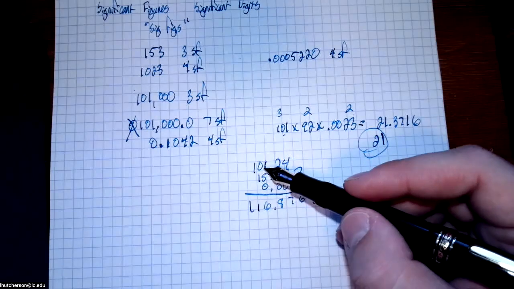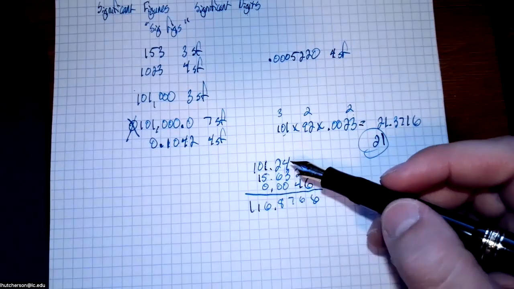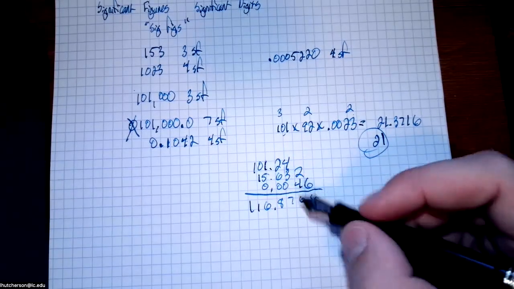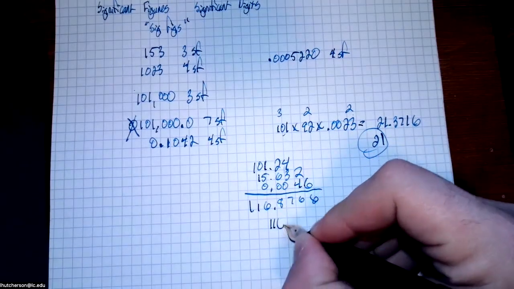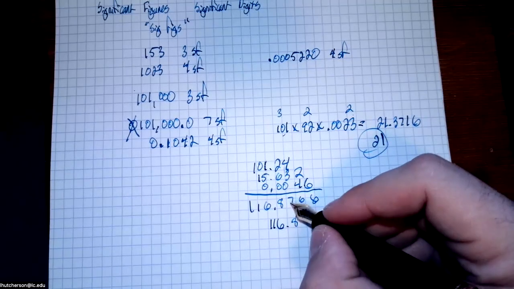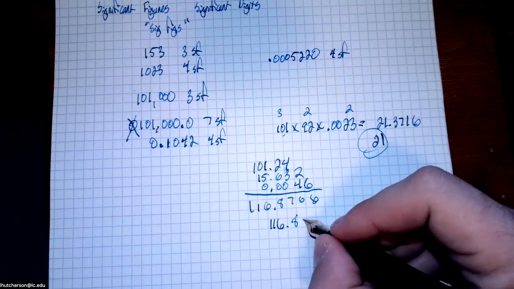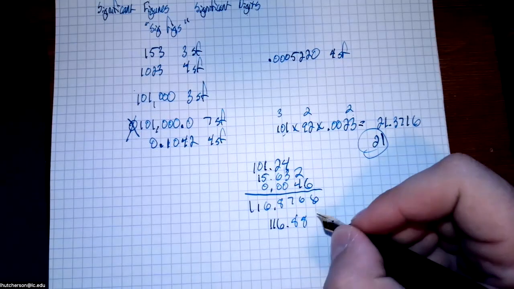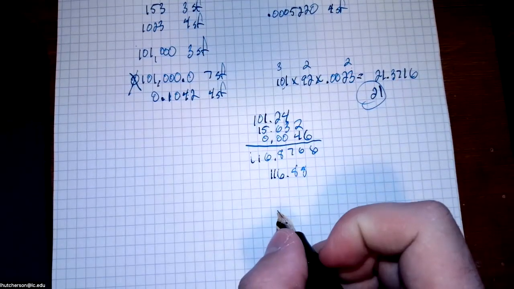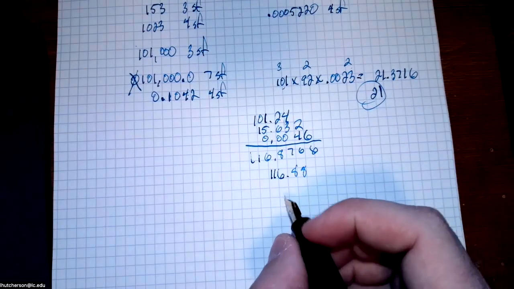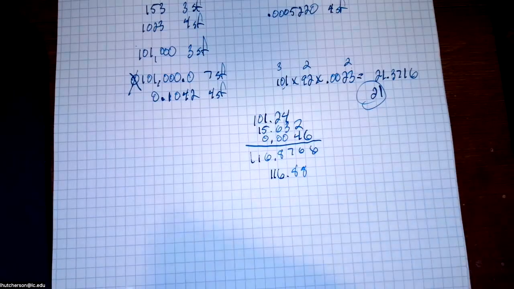In this case, my 101.24 only has 2 decimal places. So that's where I'm going to round off. My answer is going to be 116.87, and that 7 is followed by a 6, so I round up to 116.88. Right. That is how we do sig figs when we are doing calculations.